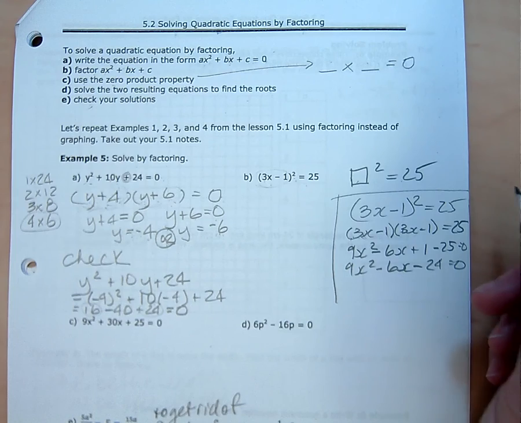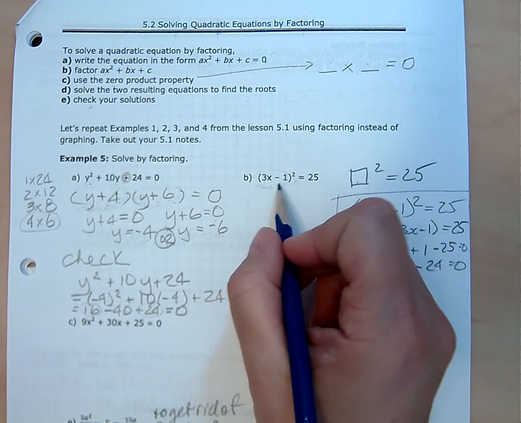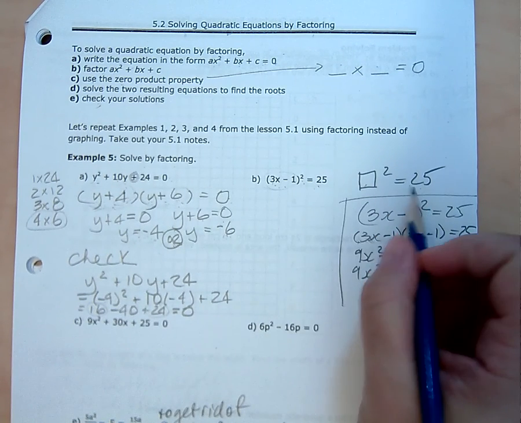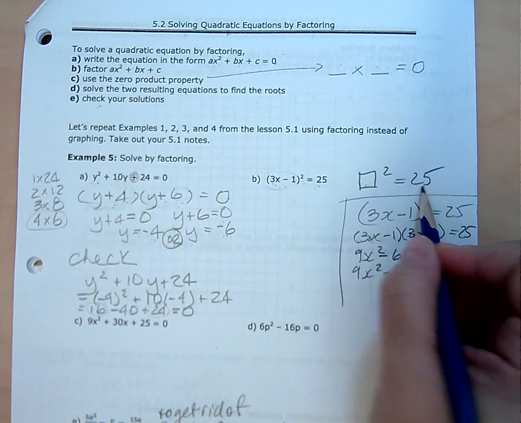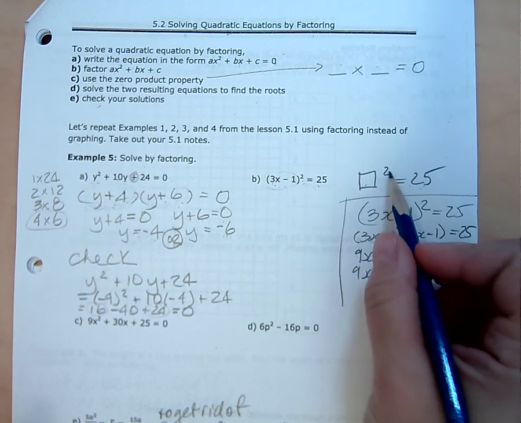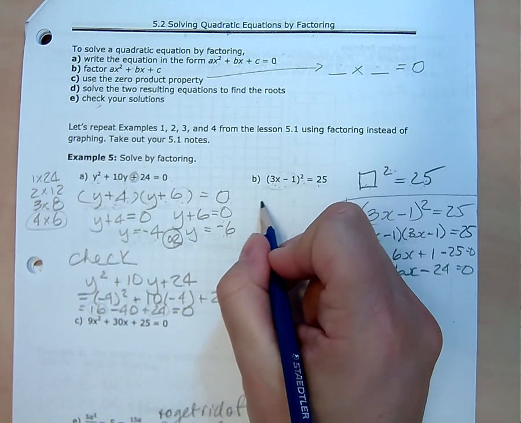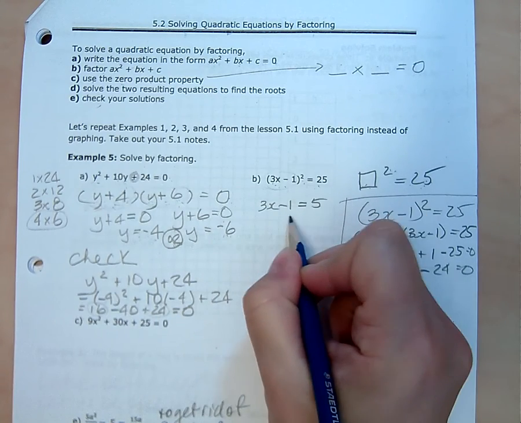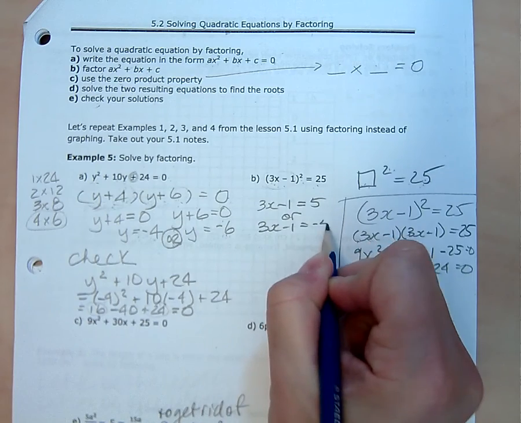We're going to say that if something squared equals 25, well, what are the two things that squared do equal 25? One of the answers is 5. 5 squared is 25. The other answer is -5. -5 squared is 25. So that means that this stuff in the brackets is either equal to 5 or it is equal to -5, and then we solve.